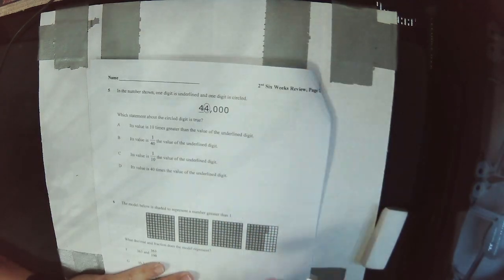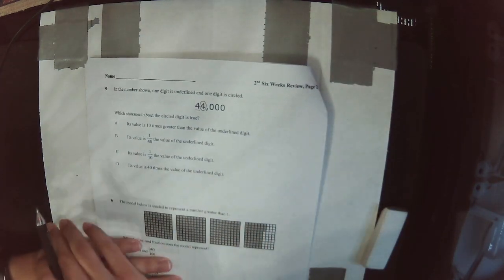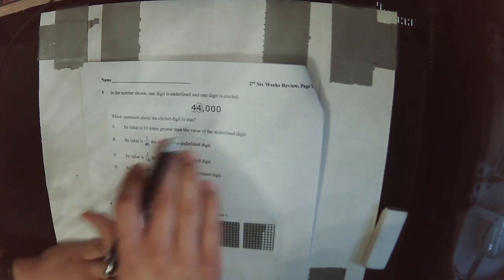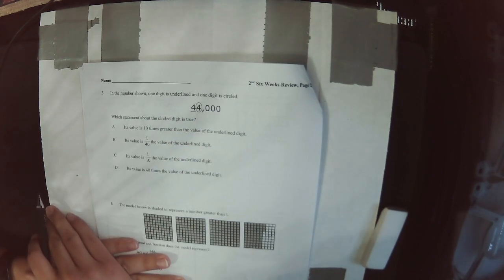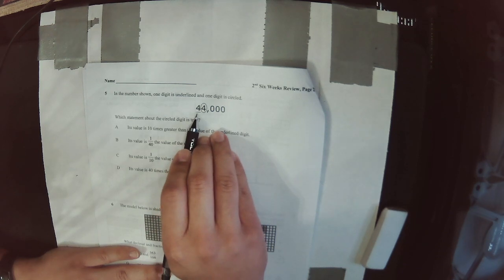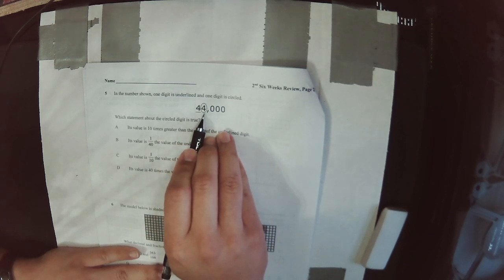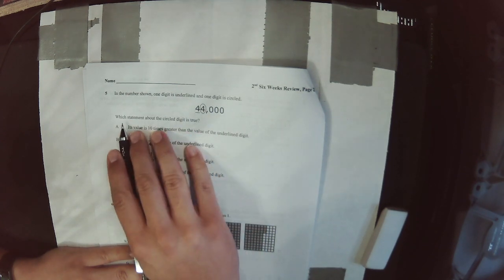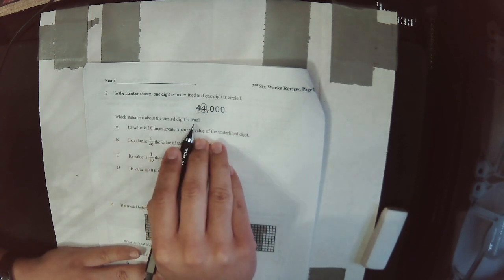Number 5. Yeah, sure thing, Bella. In the number shown, one digit is underlined and one digit is circled. So here's our number. There's one that has an underline and one that has a circle. Which statement about the circle digit is true?